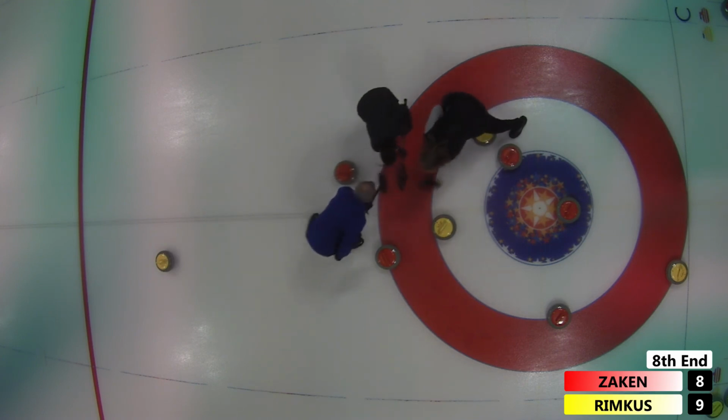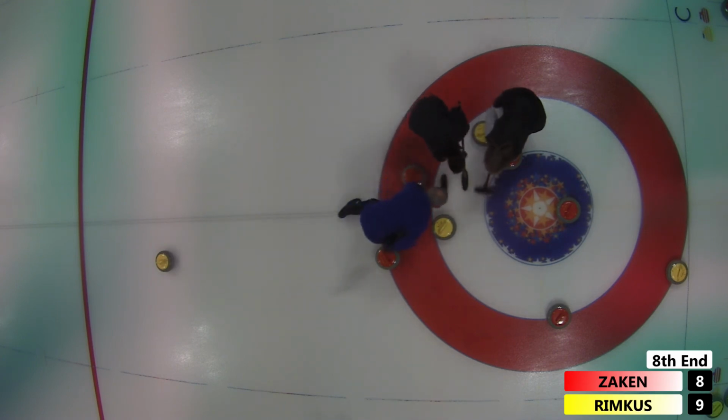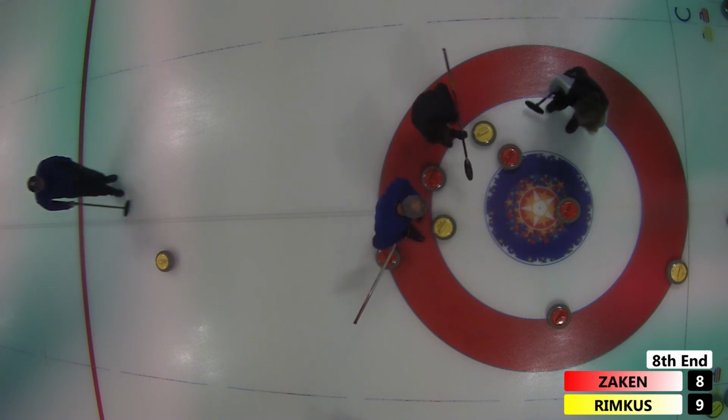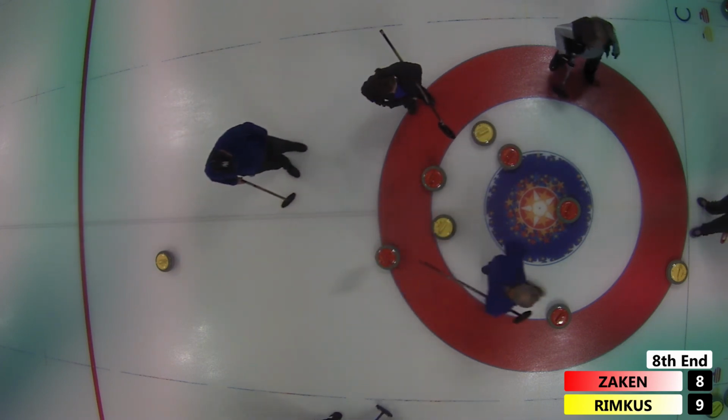He just shot a 1, a 2. A 1, a 2, 1, 3, a 4.